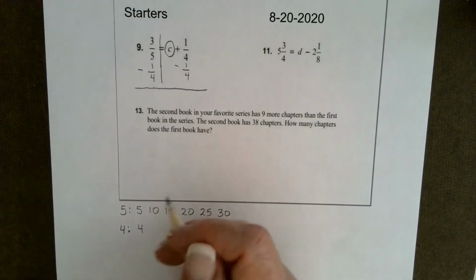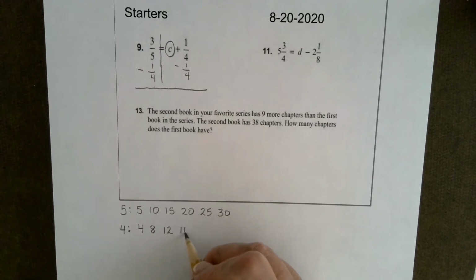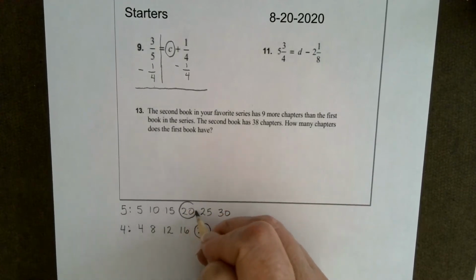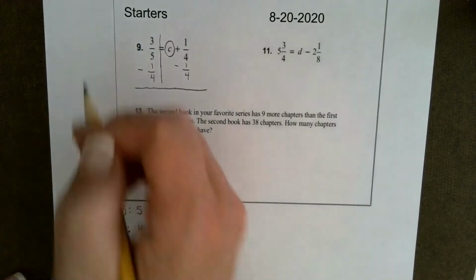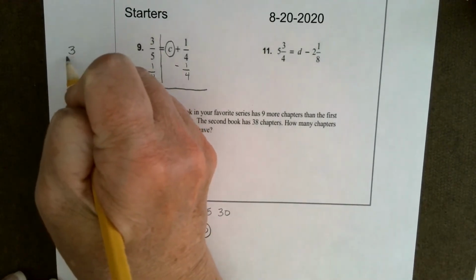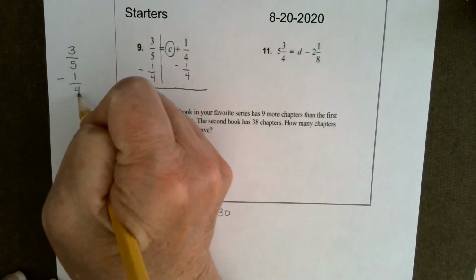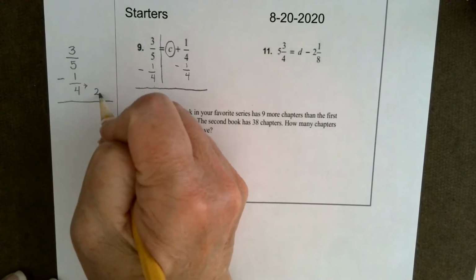So 4 is not, 8 is not, 12 is not, 16 is not, but 20 is. So we've got a 20 here and we've got a 20 there. So our common denominator is going to be 20ths. So we have to come here and we've got 3/5 minus 1/4. And our common denominator is 20ths.